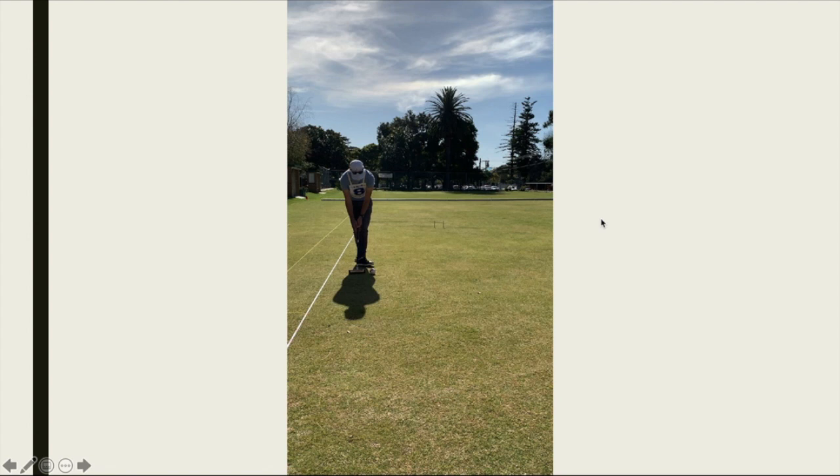And once we've completed that, and we've completed the successful spark, we then get a continuous stroke. And as you can see here, I take the continuous stroke. It's as simple as that.